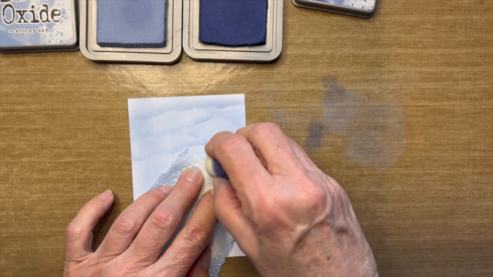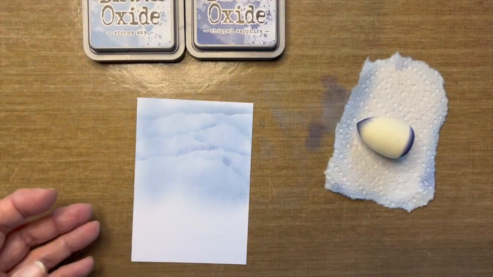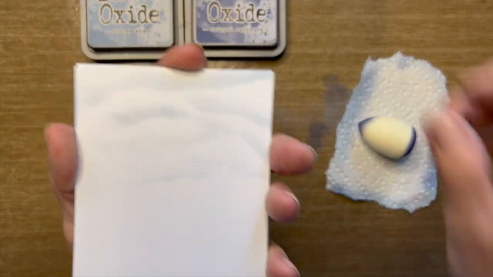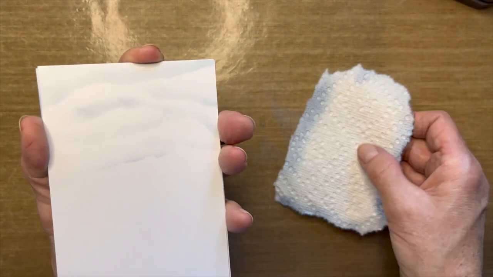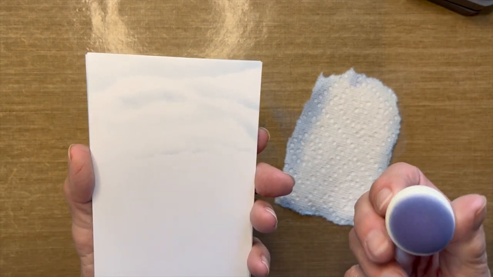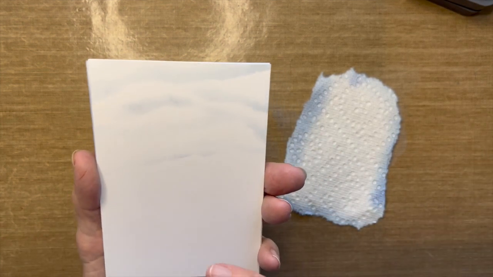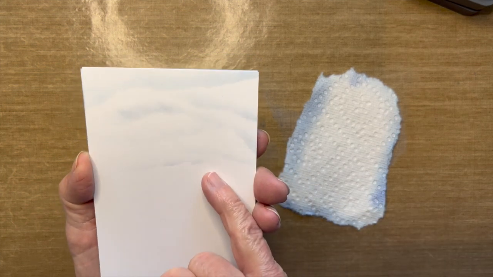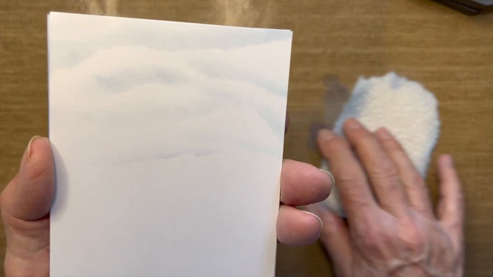A simple and fun way to add unique clouds to your backgrounds. So let's take a peek at both of these. Here's the one that I started on white card. Just white card. Used that torn paper towel. I was using only the Stormy Sky Distress Oxide ink, and I did use a smoothie on the majority. The bottom here, I did bring in a brush just to demonstrate how you need to definitely brush upward if you're using this technique to create clouds. I hope that's good for you to see.